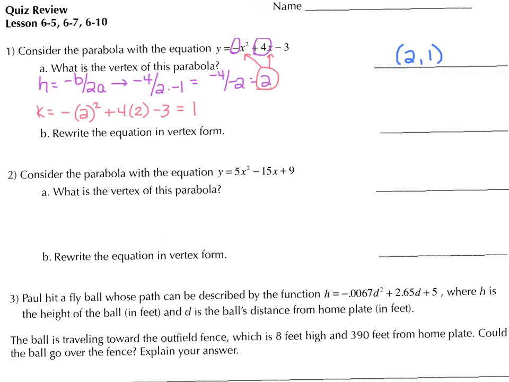Okay. Next one says rewrite the equation in vertex form. Well, just to help us remember what vertex form looks like, it's y minus k equals a times x minus h squared. And I will give you that formula tomorrow if you need it. So now what I'm going to do is take my h value, take my k value, and plug them in here and here. So my equation would look like this.